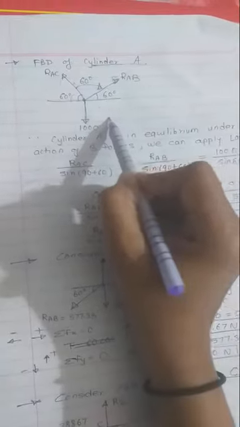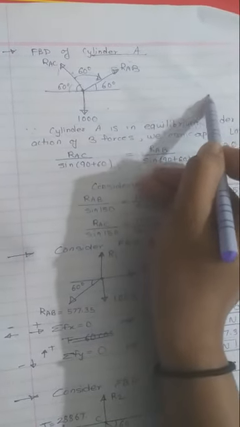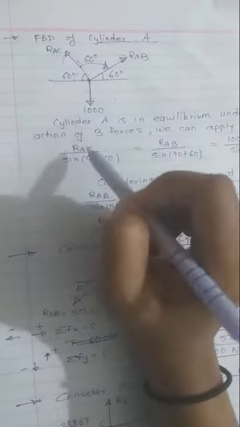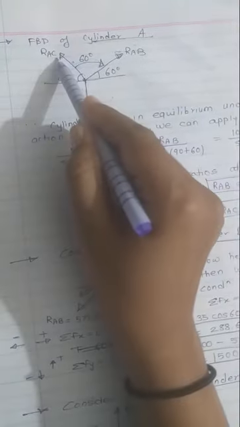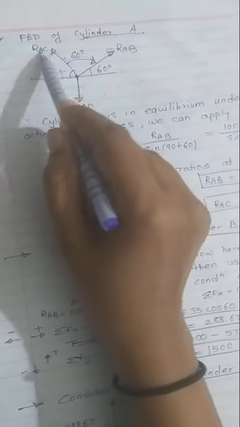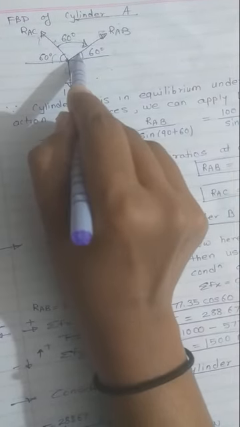You can go ahead with the equilibrium equations, summation of F_x equal to 0 or summation of F_y equal to 0, or you can go ahead with Lami's theorem. Here I used Lami's theorem. So reaction R_AC, force divided by sine of the opposite angle. So the force R_AC divided by sine of the angle in between the other two forces.